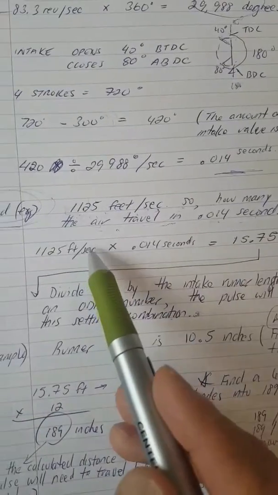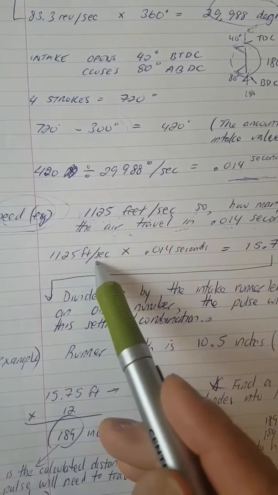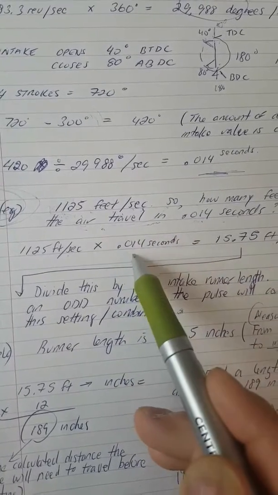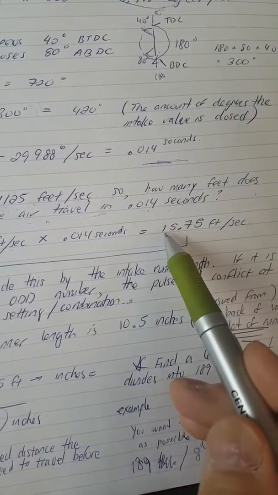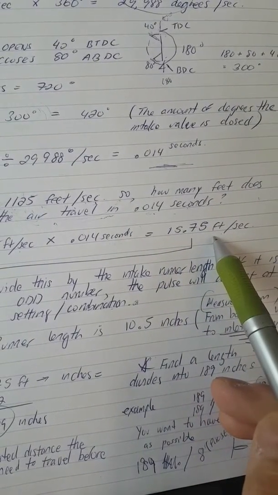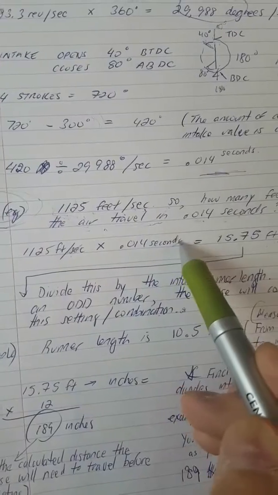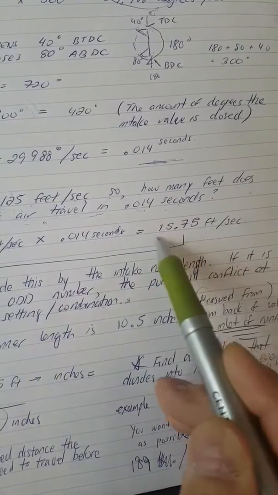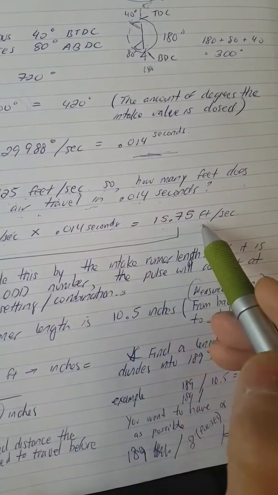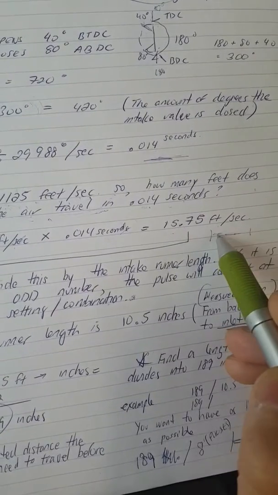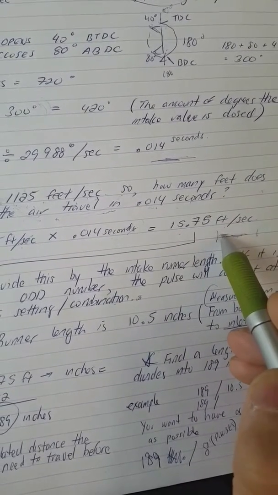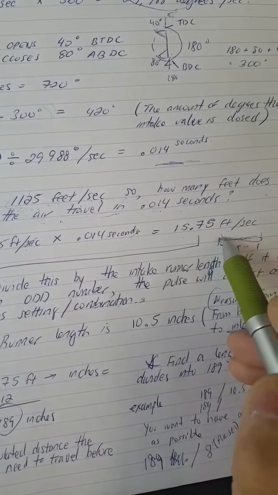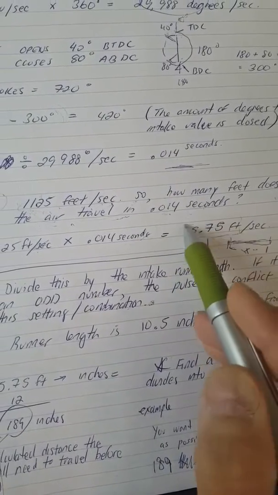So what we've got to do is take this 1,125 feet per second, multiplied by the amount of time that the intake valve is actually closed in your engine, which is 0.014 seconds, and you end up with 15.75 feet. Seconds units cancel out. That means when that air charge goes into your intake port, it's going to bounce back and forth. I mentioned the tennis ball effect. As the tennis ball bounces back and forth between these two walls, it's going to bounce until the energy dissipates. If you measure from here to here, this x is the distance, you would go back and forth and add up x, and it's going to add up to 15.75 feet.